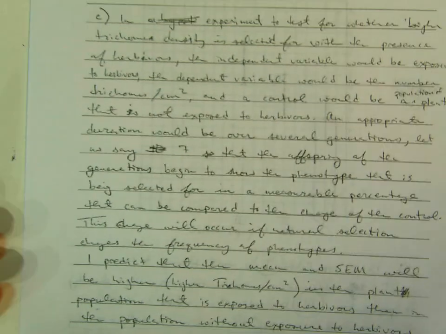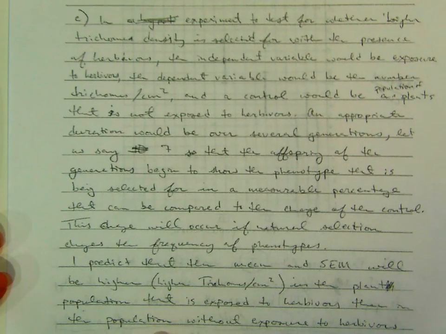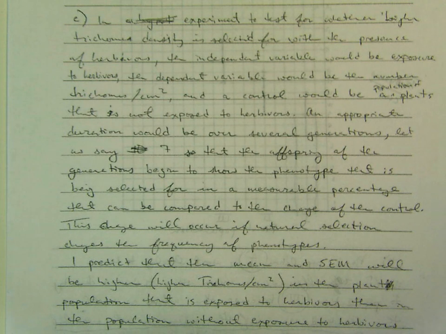Now let's take a look at part C. Now remember in part C they had to identify the independent variable, the dependent variable, the control. They had to say what the duration of the experiment would be and what kind of data would support the hypothesis that the presence of herbivores would select for plants with an increased stem trichome density.